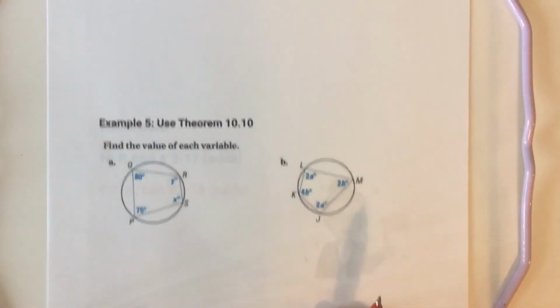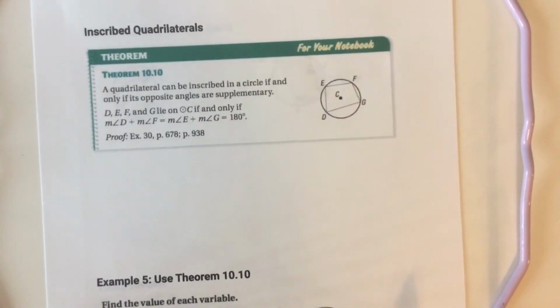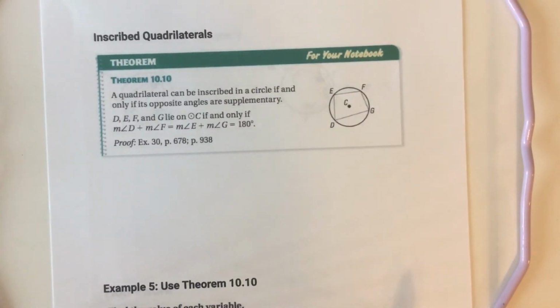When it comes to problems you're going to have to do on your own, they're going to be more math heavy, like we're going to see moving forward. So we're going to keep moving on. Still talking about inscribed quadrilaterals.